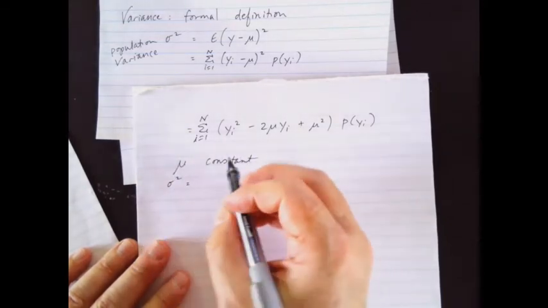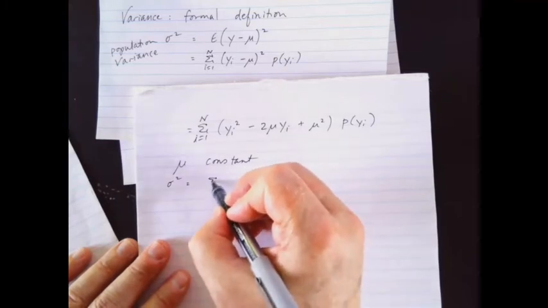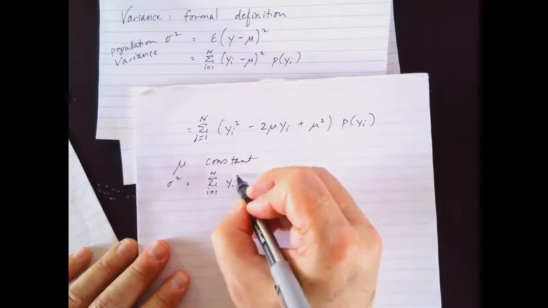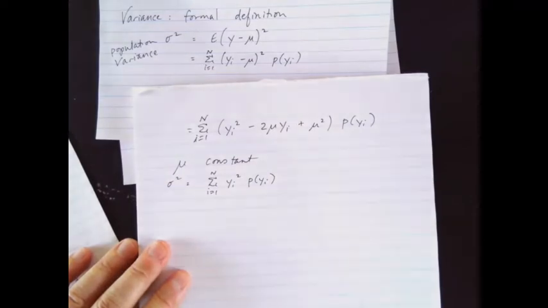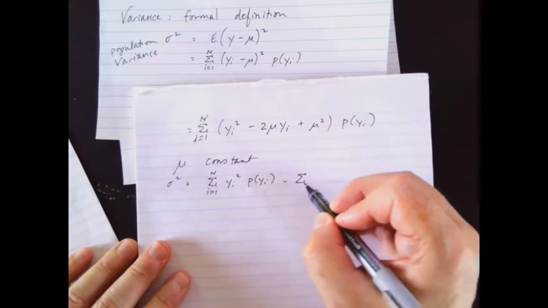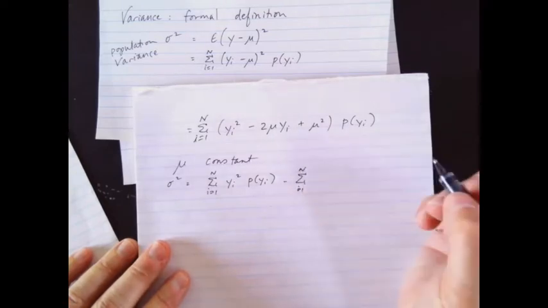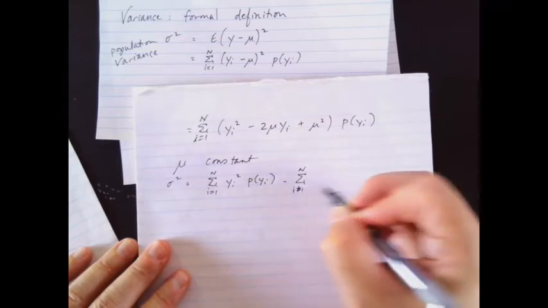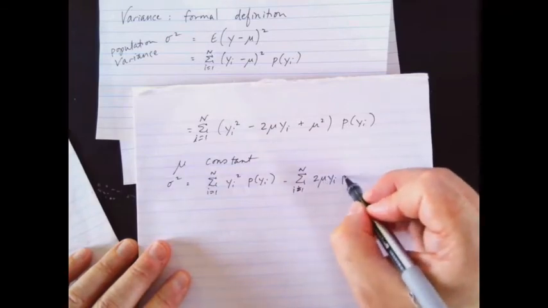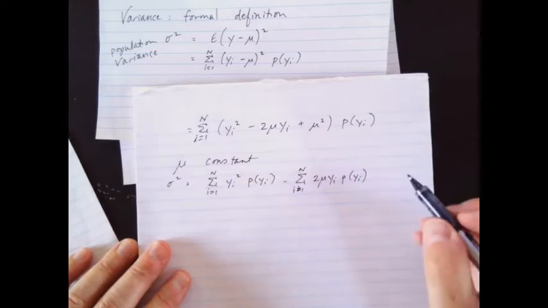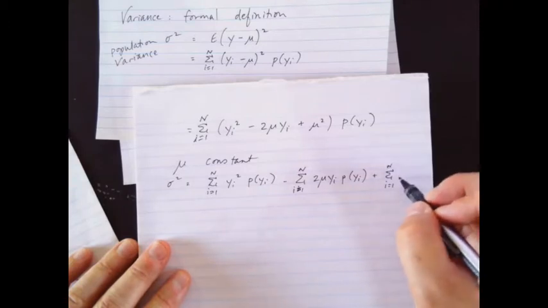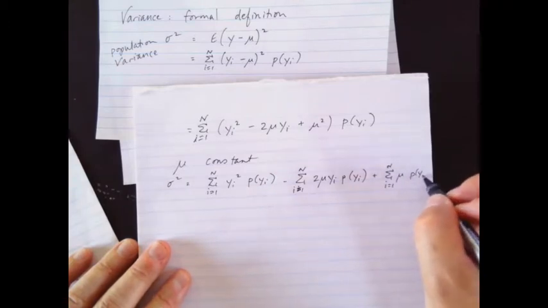So sigma squared equals, take the first one here, the sum from i equals 1 to n of yi squared times probability of yi, minus the sum from i equals 1 to n of 2 mu y times probability of yi, plus the sum from i equals 1 to n of mu squared times probability of yi.